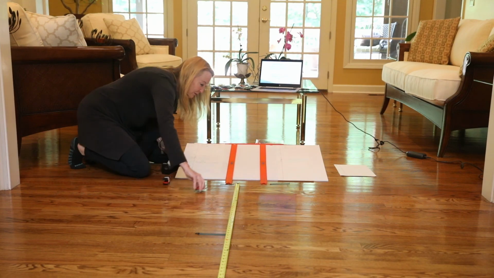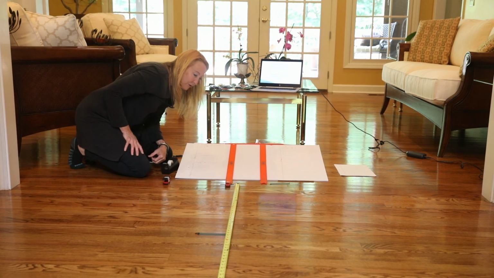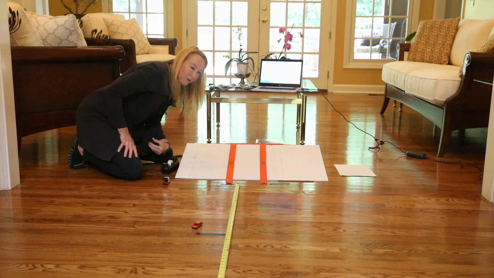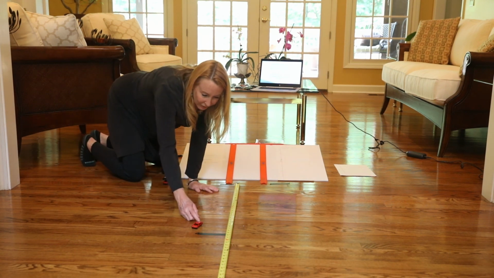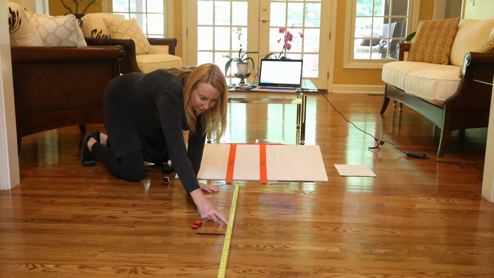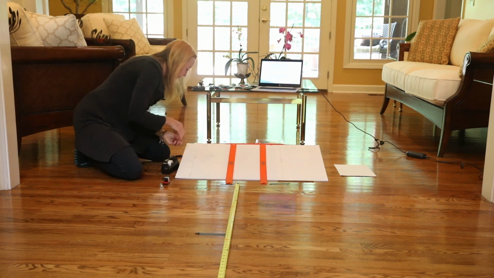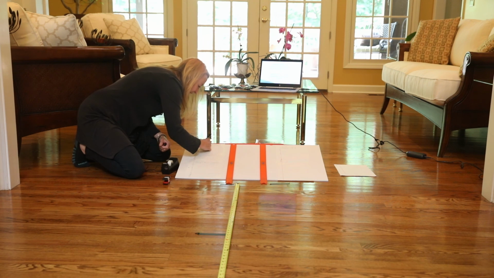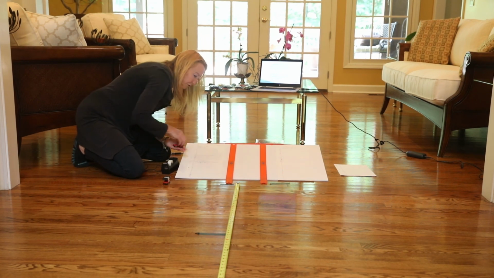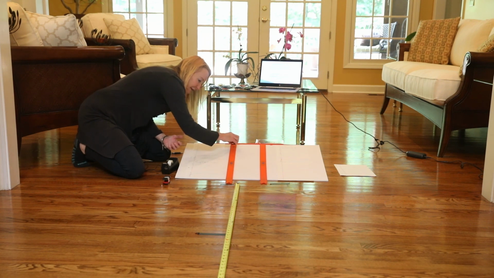So let's go ahead and see if we can get one that doesn't turn. Okay, this is at about 23.5 inches. So let's write that down. It doesn't have to be completely accurate. And it went straighter, so you can kind of decide how straight you want it to go.